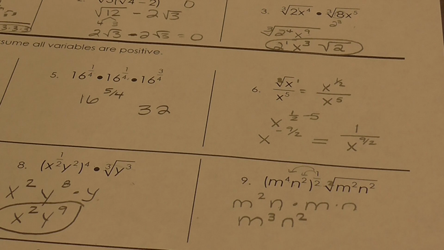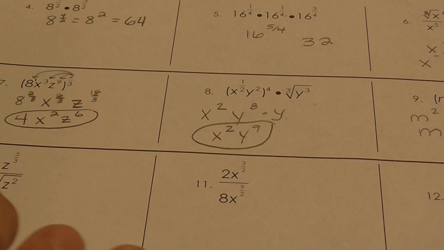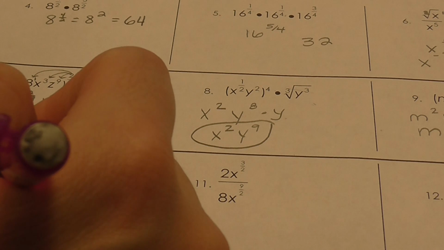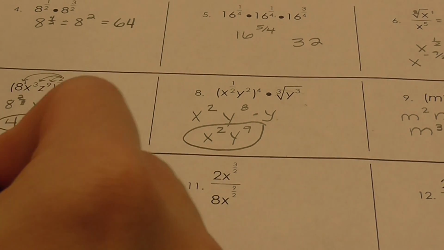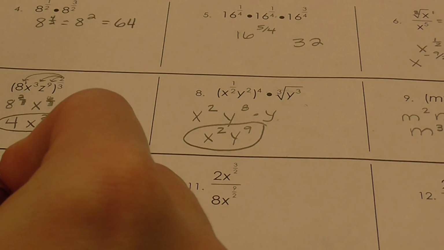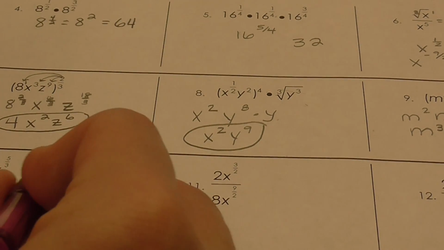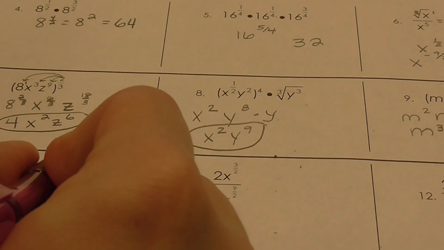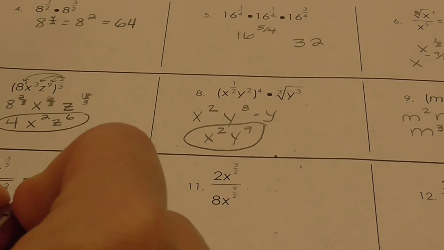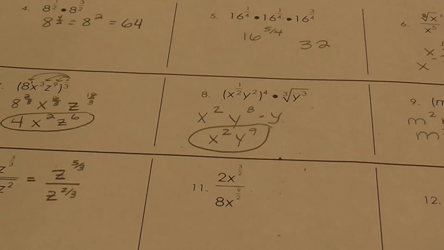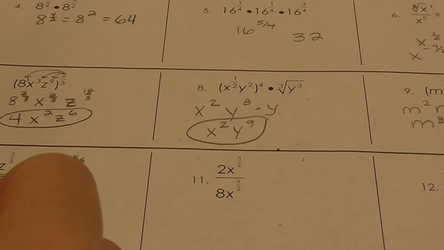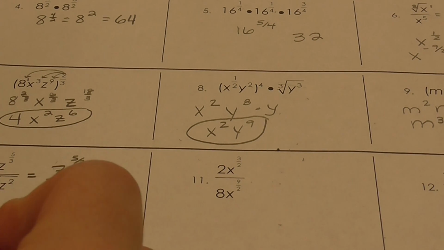Alright, so that's it for number 9. So the next one, in order to subtract the exponents, you want this exponent to be a fraction. So I'm going to make that 2/3. So that's the same thing as z to the 5/3 over z to the 2/3. So at that point, I'm just going to subtract 5/3 minus 2/3. So that's just z to the 3/3, which is just z.